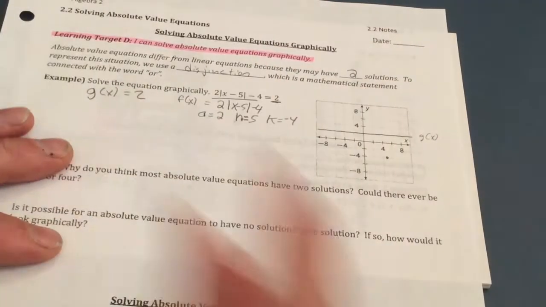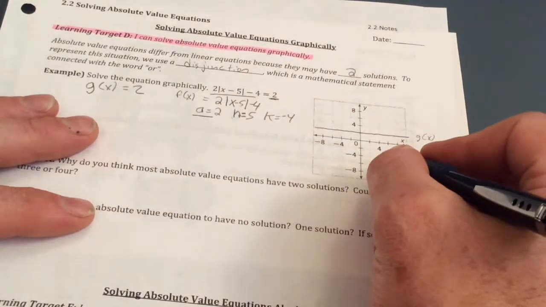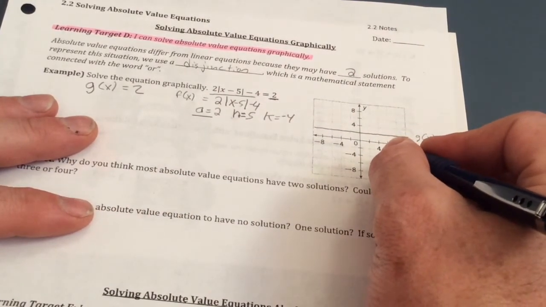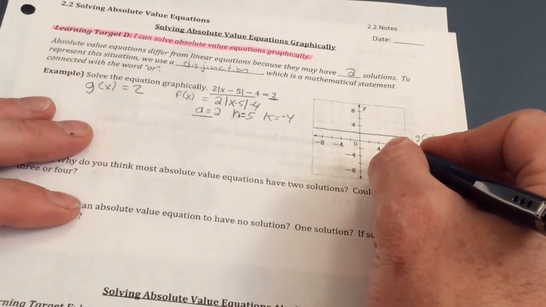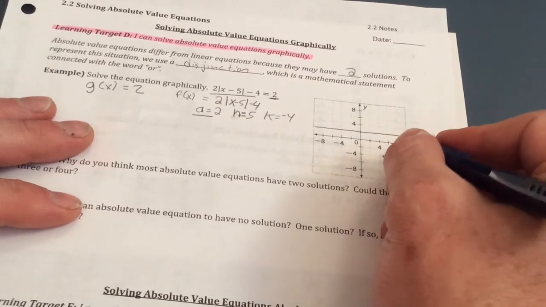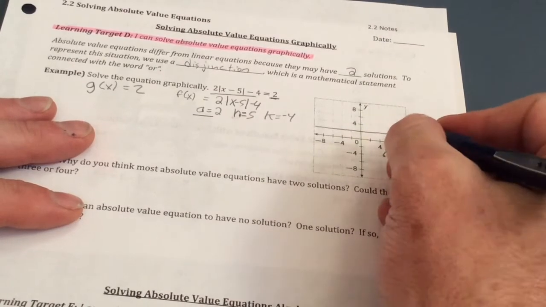All right. Now A is a vertical stretch, so every time I go over 1 for an absolute value, I go up 2. And this rate of change stays the same for an absolute value. All right, so I'm going to go over 1 and up 2. I'm going to go over 1 and up 2. And I'm going to have a solution there at 8.